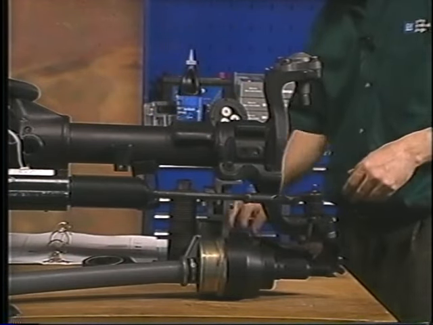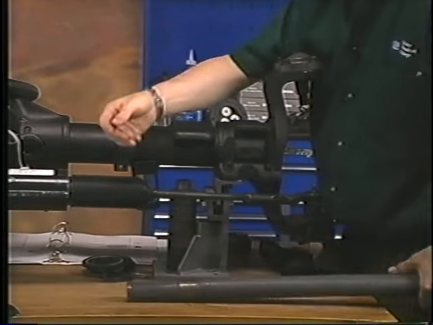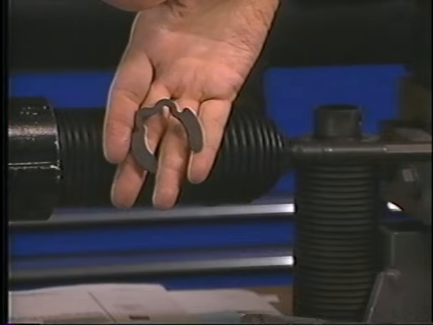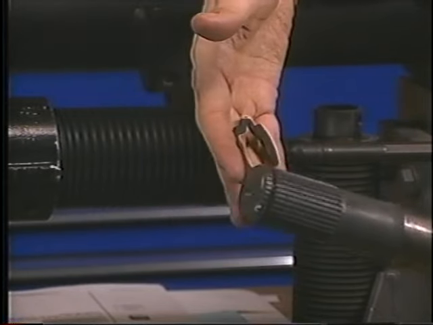Now, one final thing I'll tell you about this. Mike did tell us about the Dana axle. How do we hold the axle shaft in place? A C-clip, just like other Dana axles. It just kind of goes on there.